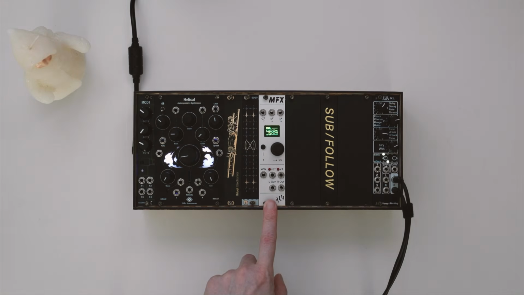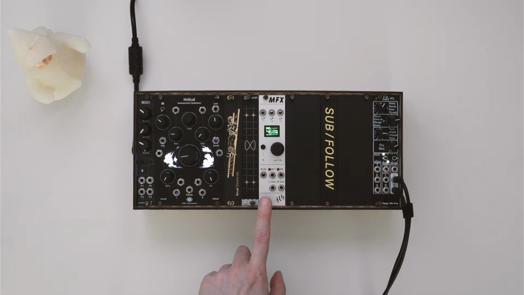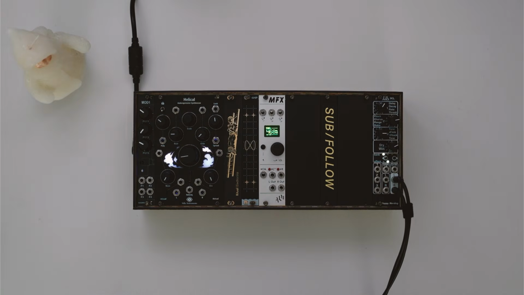Even with just 1 oscillator, the random modulation and spacious effects create an ambient patch that can keep evolving for a long time. Without the blank panels, the whole system is very compact and costs around $1,000 US.